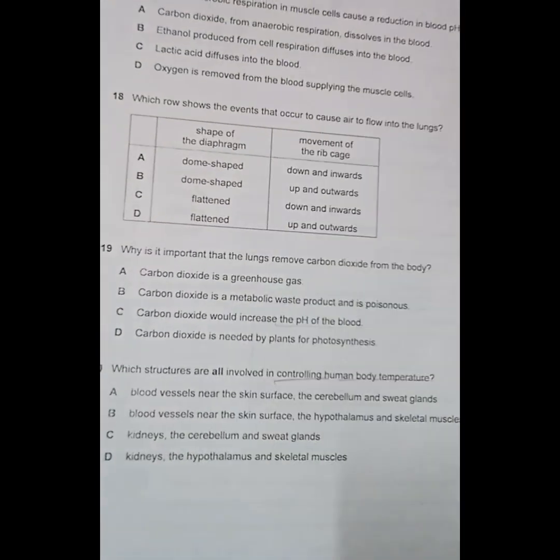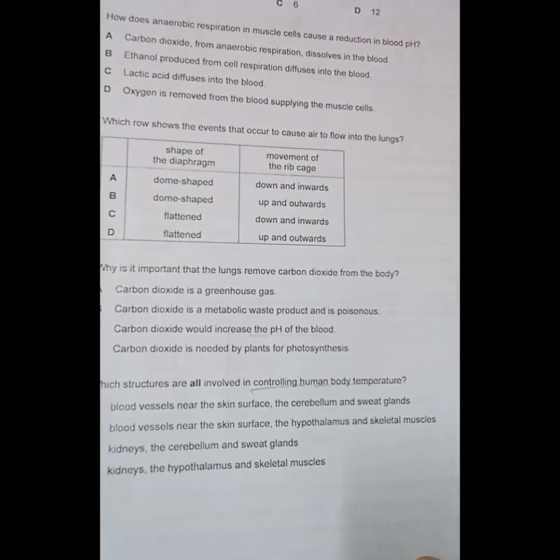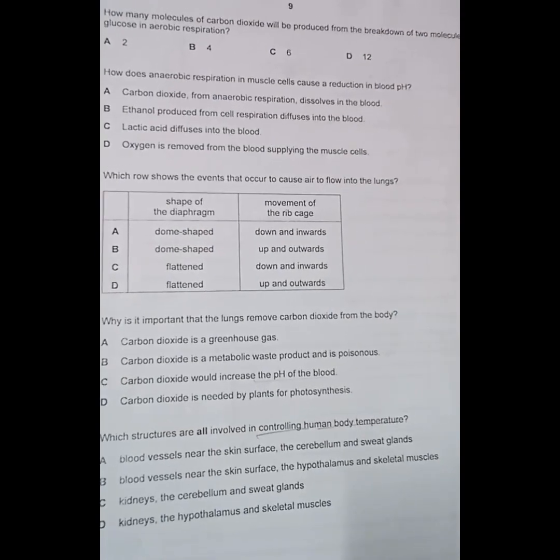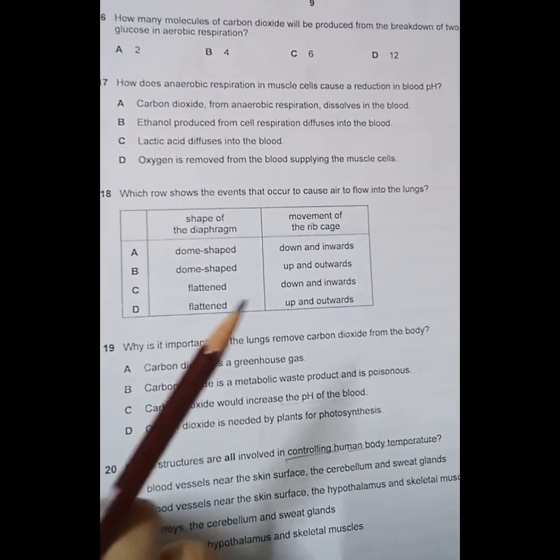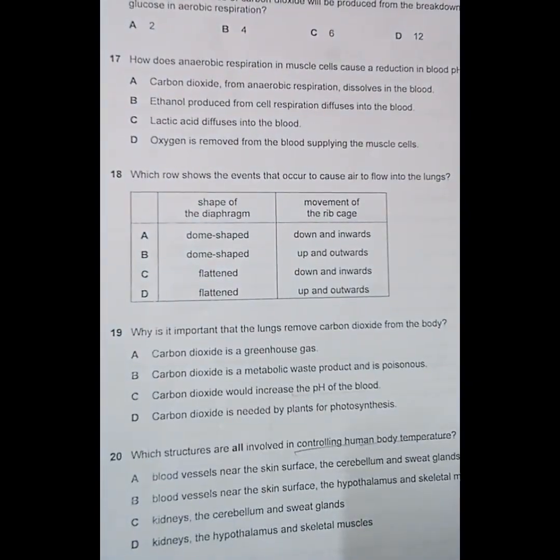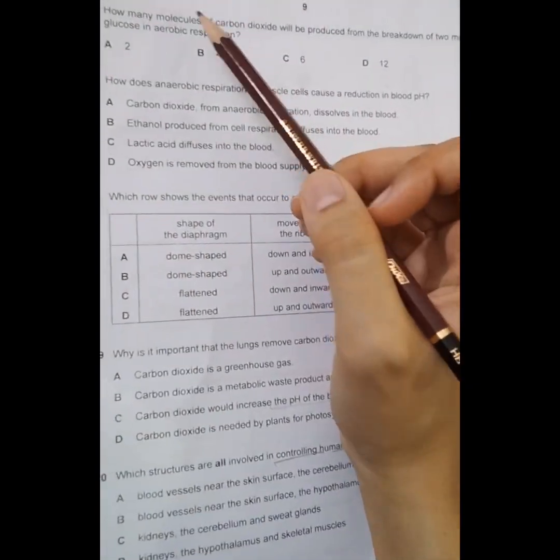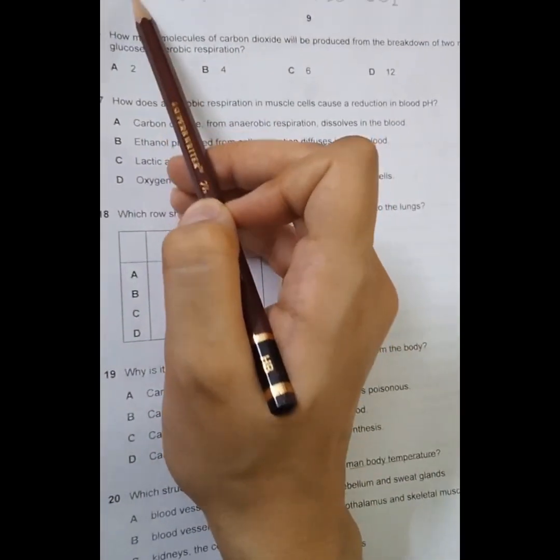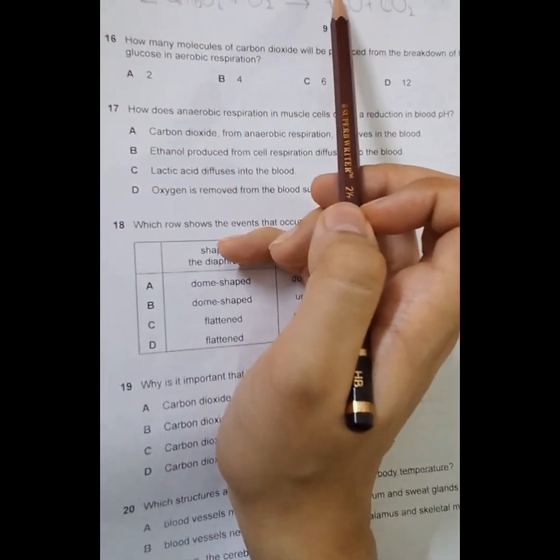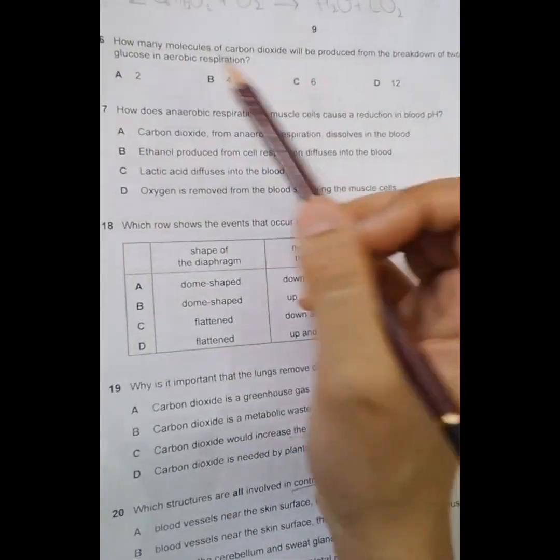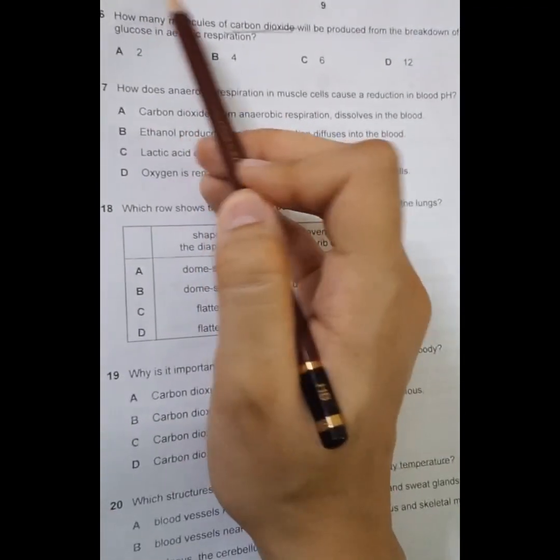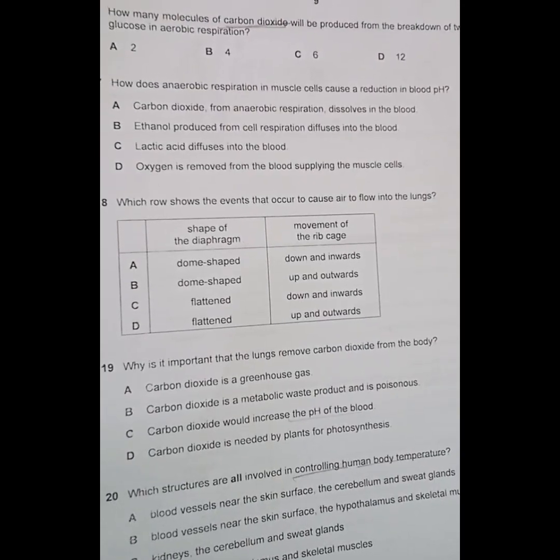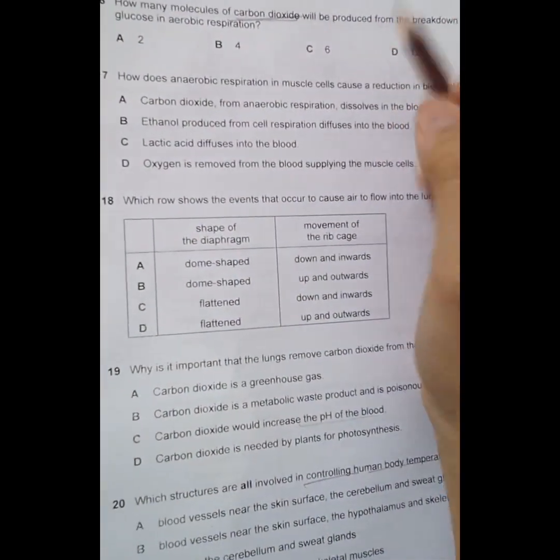Moving on to question number 16. How many molecules of carbon dioxide will be produced from the breakdown of 2 molecules of glucose in aerobic respiration? Let's just write down the equation. Okay, so I have the equation written for aerobic respiration, and they're saying 2 molecules of glucose. So if I have 2 molecules of glucose here, we're going to balance this, and they're asking for the molecules of carbon dioxide. 2 times 6 is 12. There are 12 carbons here, which means there have to be 12 carbons here. I suppose this is the answer.